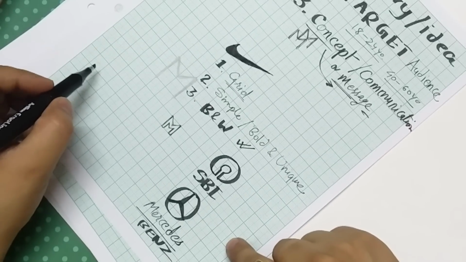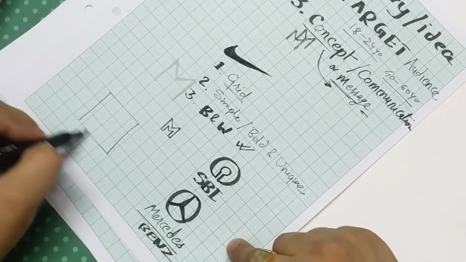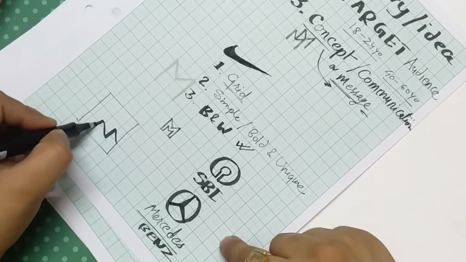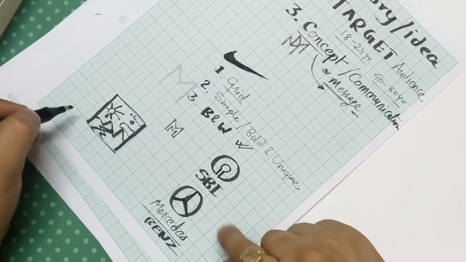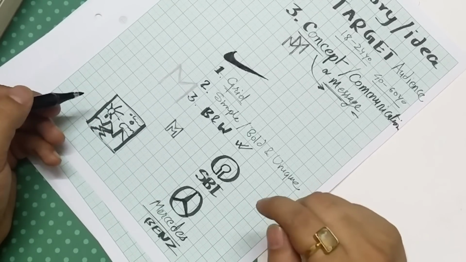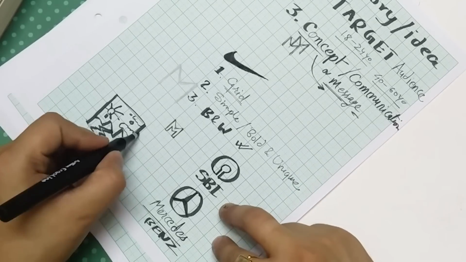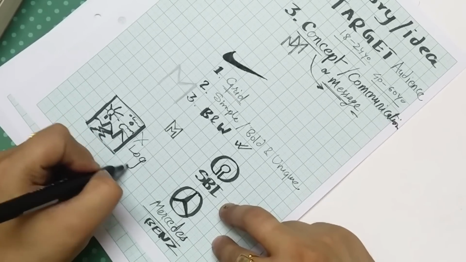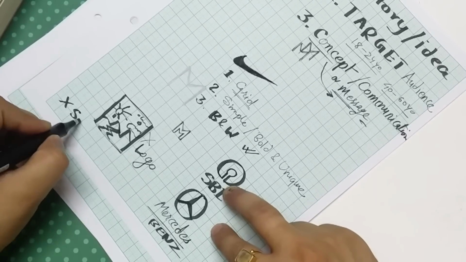Some things which you should avoid is creating this kind of illustration kind of logos. These are basically more of icons, good for an app or illustrations. These are not logos because these are not scalable.